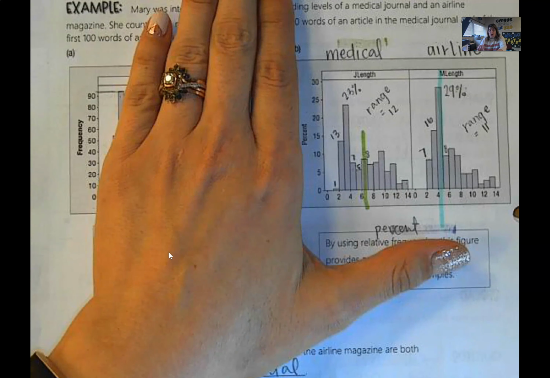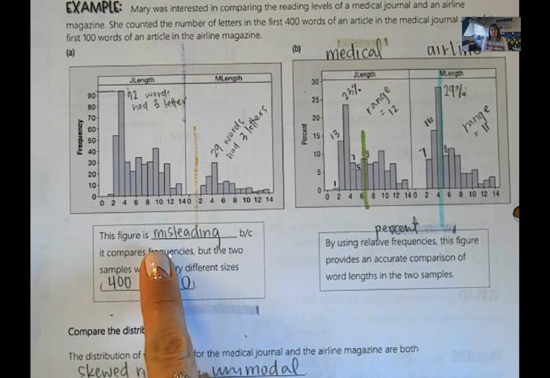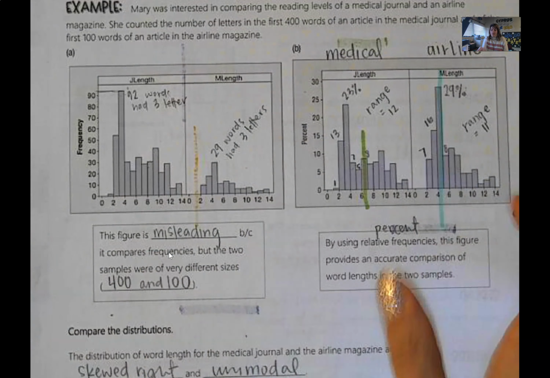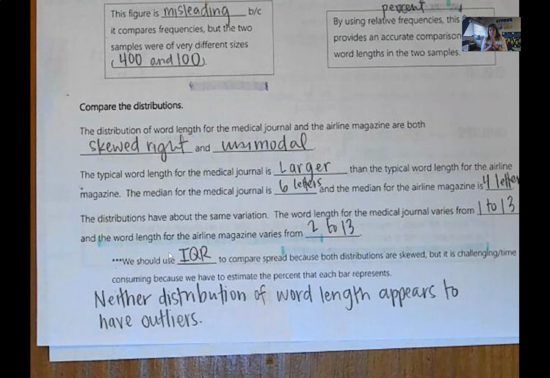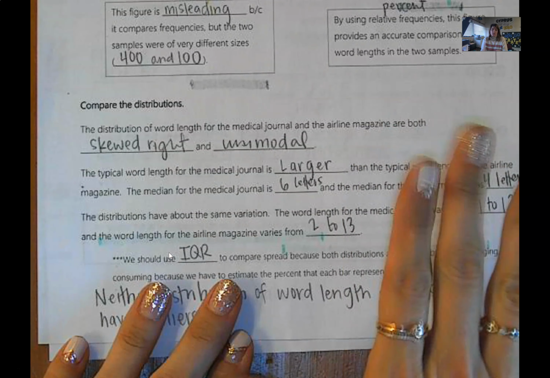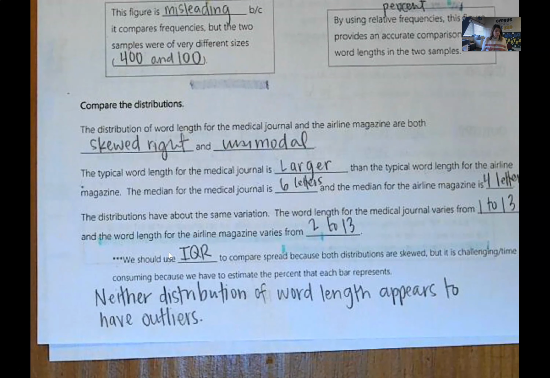We have to do that because the graph can be misleading if your number of observations is not the same. Once they're the same, you can go through and do this, comparing distributions with shape, center, spread, outliers. Now that we've gone through that, I want to visit one of the problems in the Can You Do. So if you have that by you, grab your Can You Do, because there's one that I would like to talk about with you.